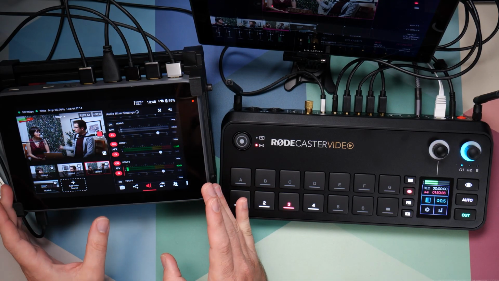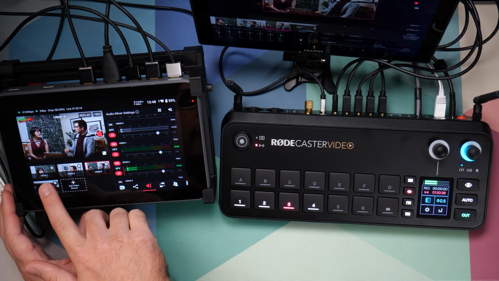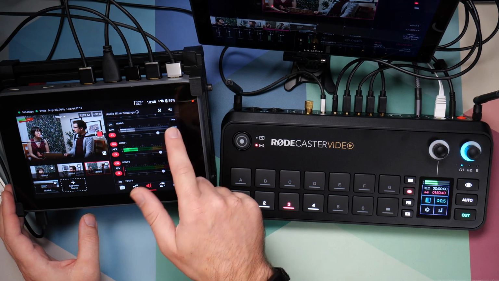Okay, the first thing I want to run through is how you actually set up the auto switching on each device. So we're going to go through the setup phase of the YoloBox and then on the RØDECaster Video. So first, the YoloBox. Now again, you'll want to make sure your cameras are all plugged in and you've got the separate audio feeds for each.